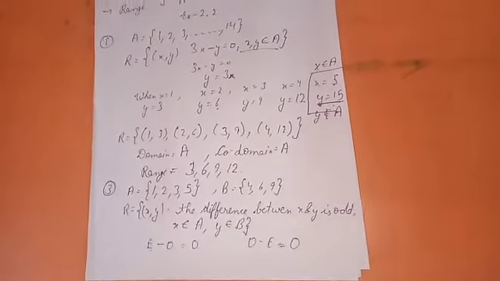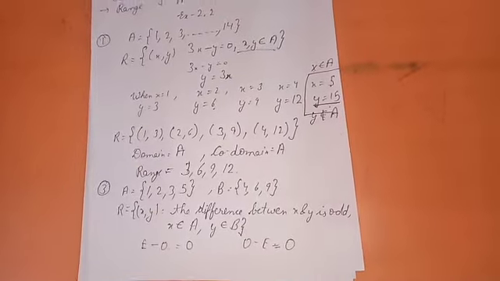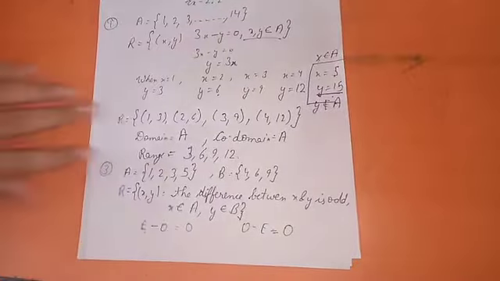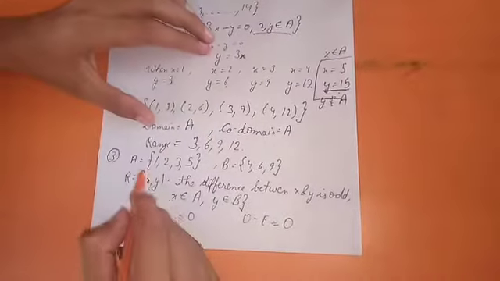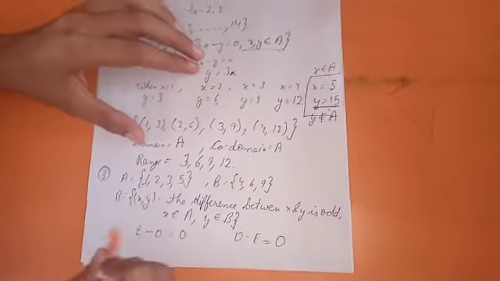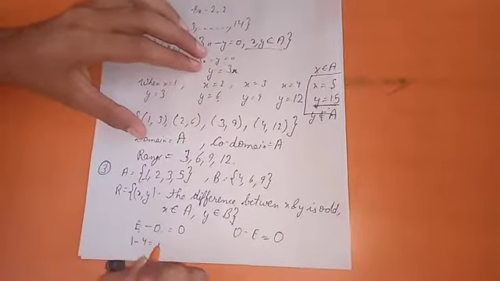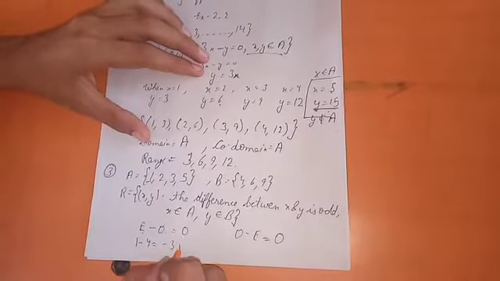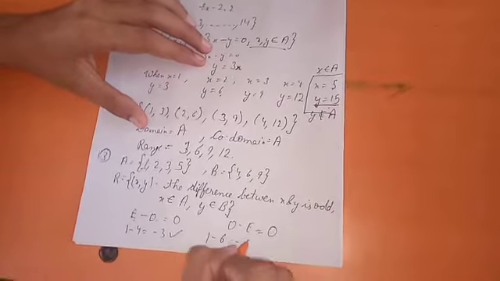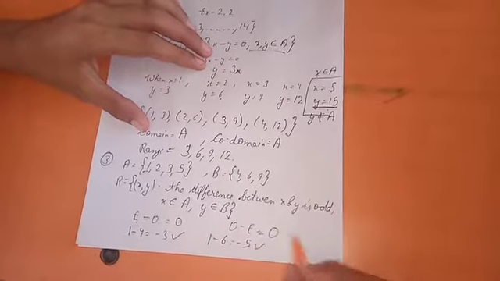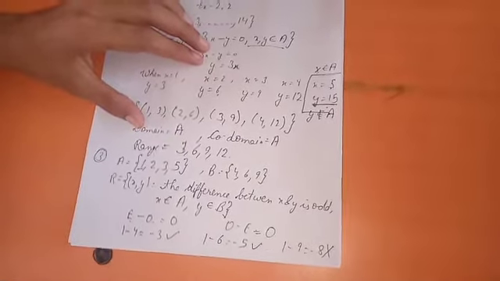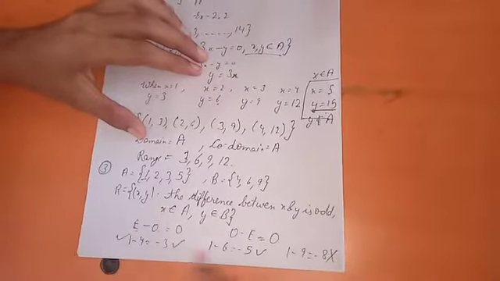So we will make their pairs such that first of all we take the first element of this and then with this. So 1 minus 4 is equal to minus 3. It is correct. 1 minus 6 is equal to minus 5. It is also correct. But 1 minus 9 is equal to minus 8. It is not odd. So we got two elements from here.